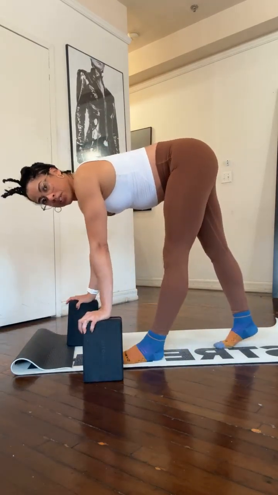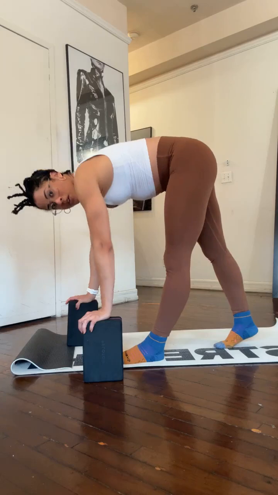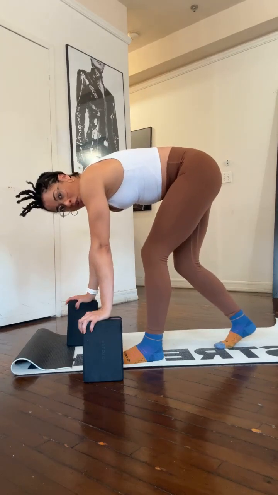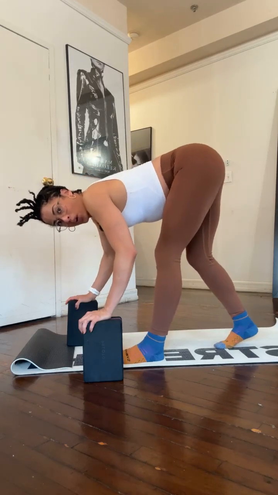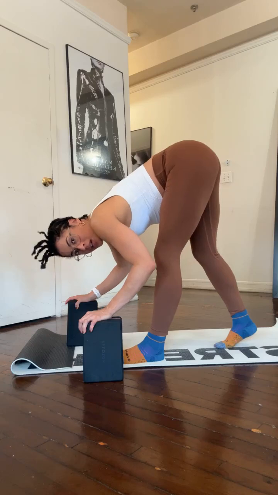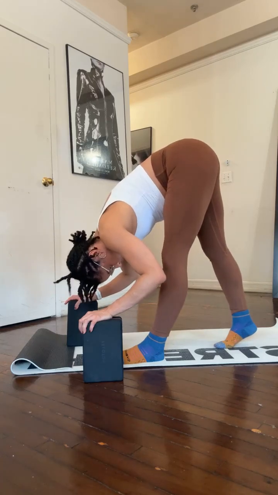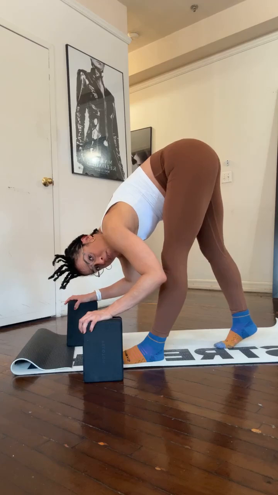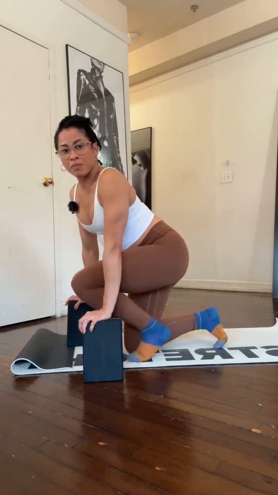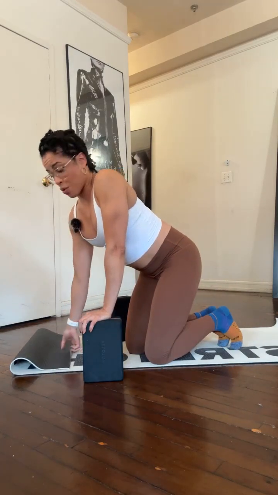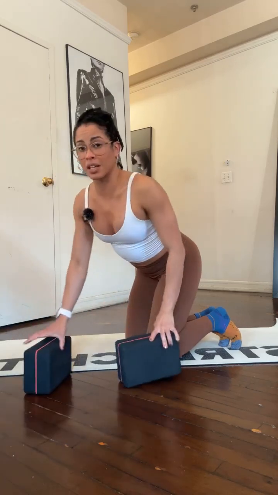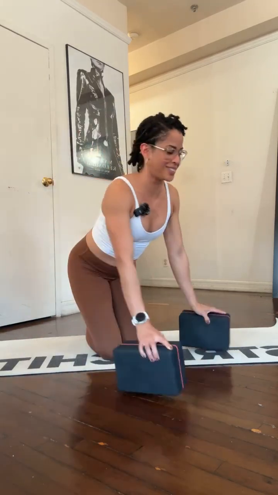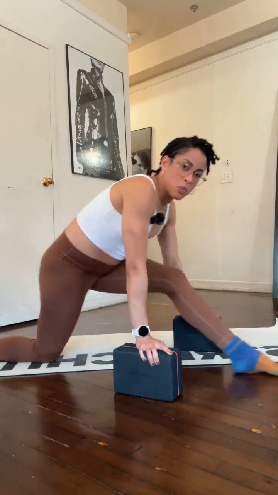Again, split stance. If you're here, you might have to bend the knees and work on tilting the hip higher. But if you're able to tilt your hip and keep the knee straight, killer hamstring stretch. Killer. And that already makes me feel better. Especially when you want to attempt a front split.